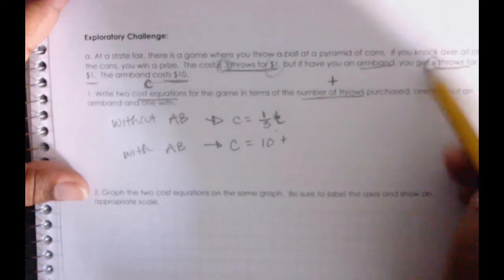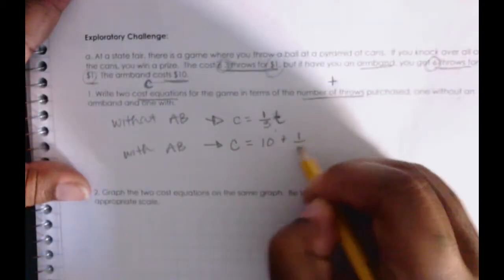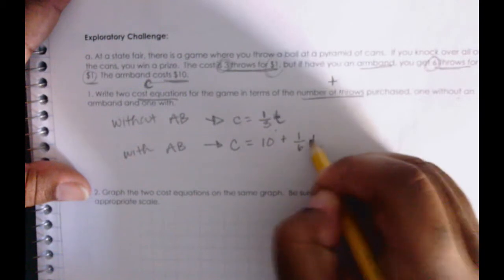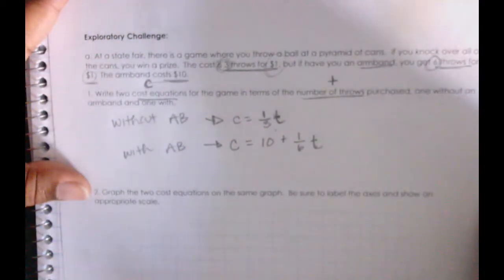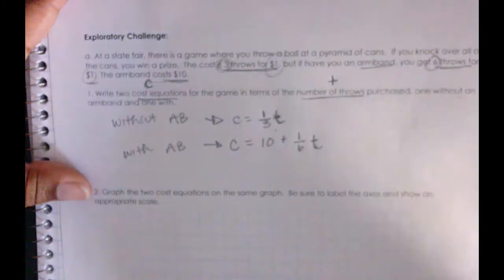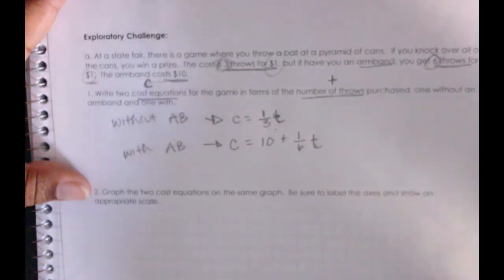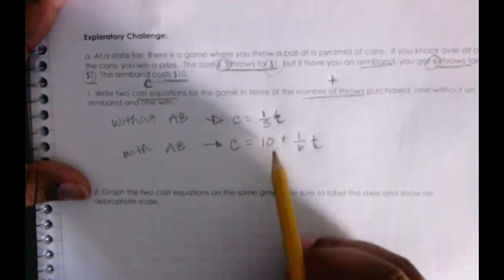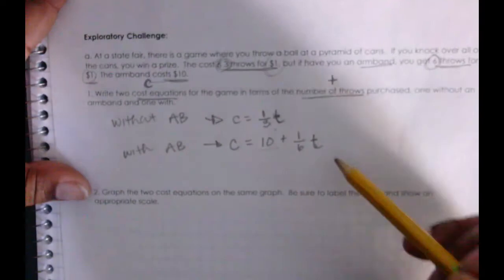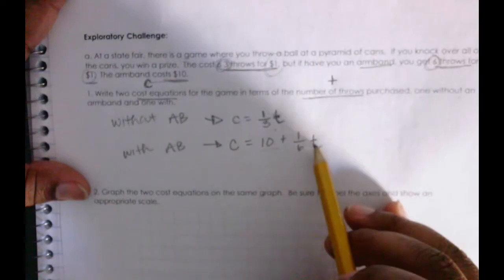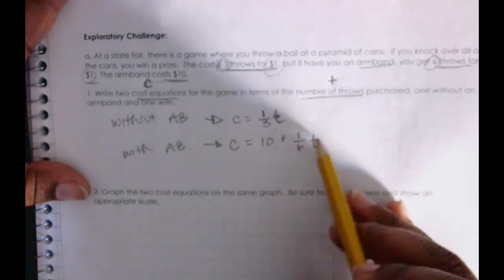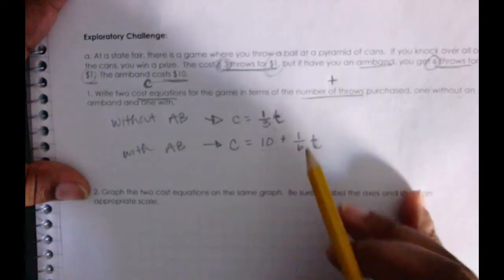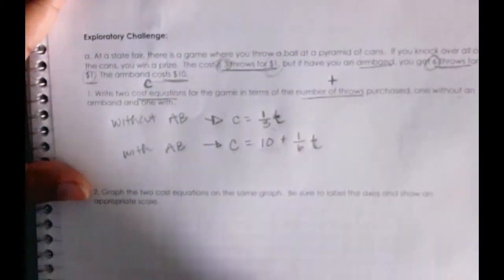Because they're getting 6 throws for that $1, I'm going to use the fraction 1/6 t, because every 6 throws, they're only paying $1. So if they pay the $10 for the armband and they get 6 throws, I would put 6 where my T is, and 6 times 1/6 is 6/6, which is the same thing as 1. They would only pay $11.